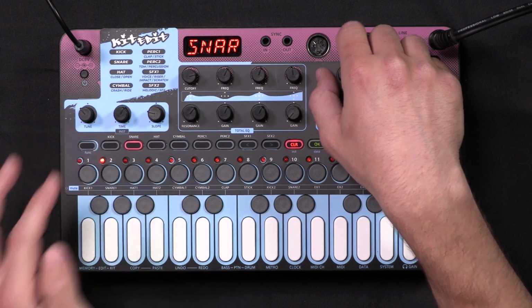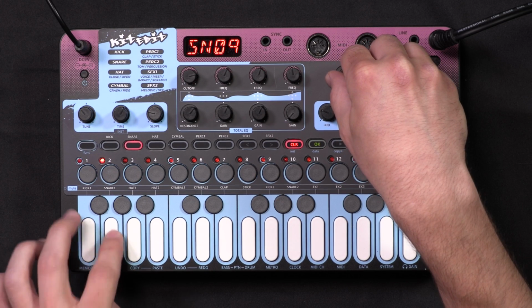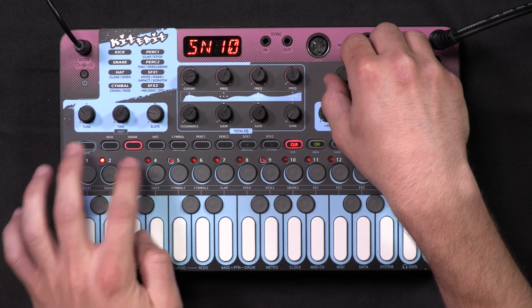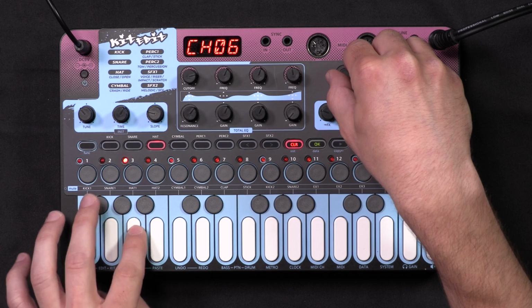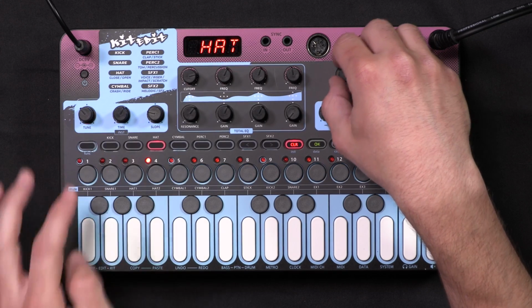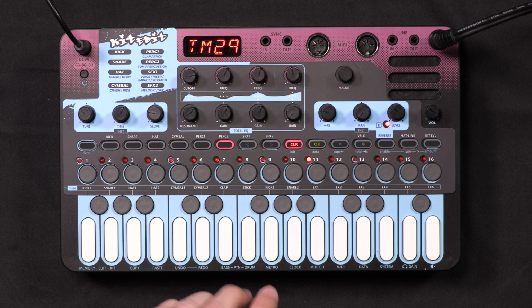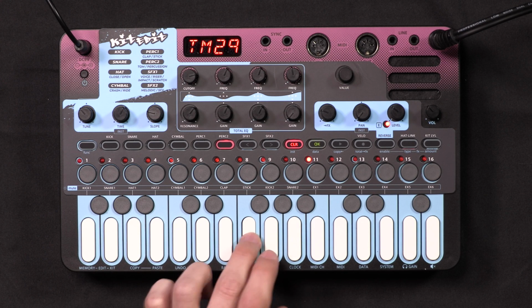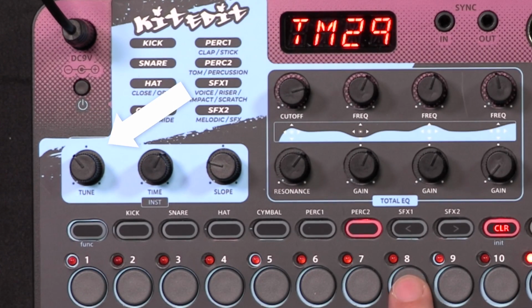For the snare, I can go in the snares and select it with the value knob. The same for the hats, I can go in the hats to select the one I want, etc. So you can build your own kit with that. From there you can edit each sound, like on several pads I've put the same sound. So I can edit them individually by changing the pitch, for example.